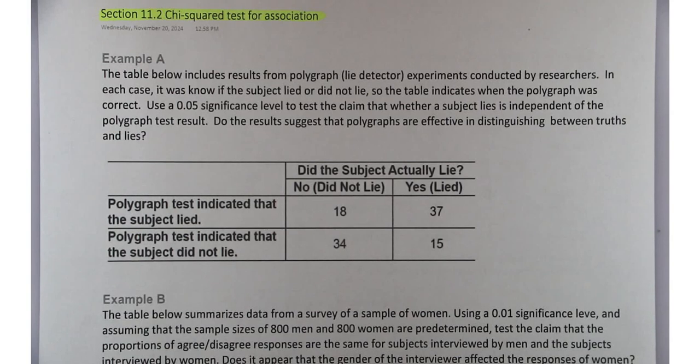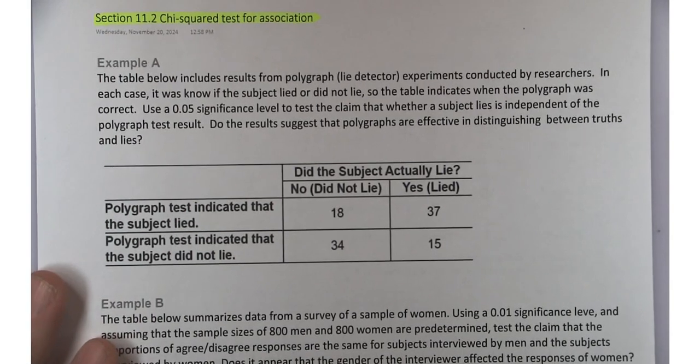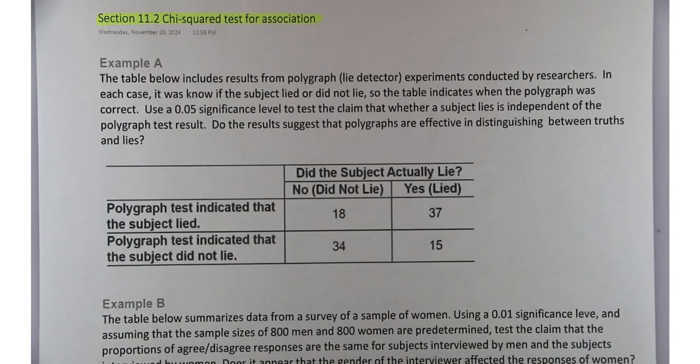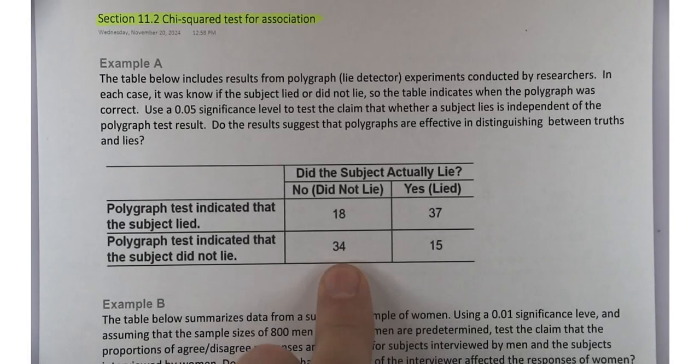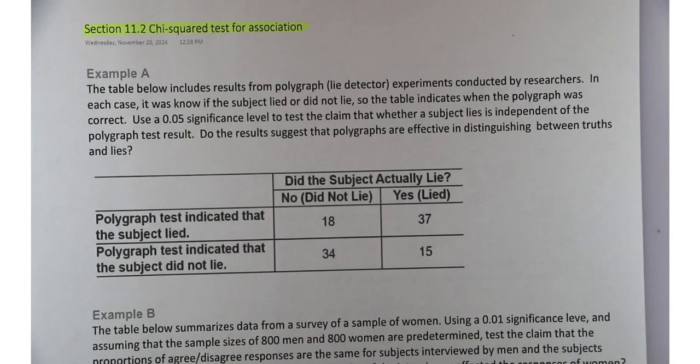Section 11.2 is going to discuss a chi-square test for association. Before I get into that too much, here's a little data table about whether or not a subject lied and the results of a polygraph test. Naively, when I was young, I thought, why do we even have trials? Just give them a lie detector test. But a lie detector test is good maybe 70% of the time or so, so it's not as convincing as evidence as we might like.